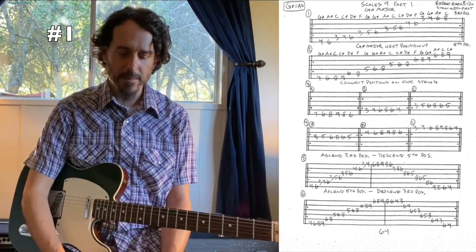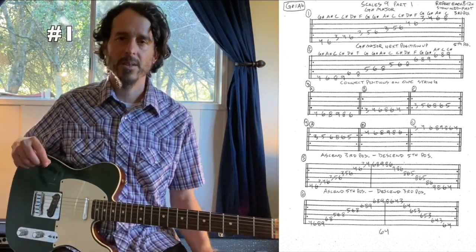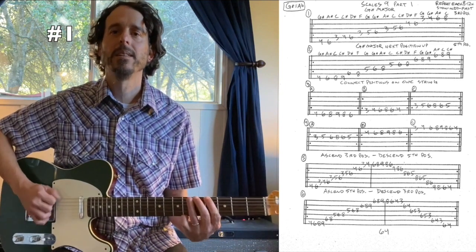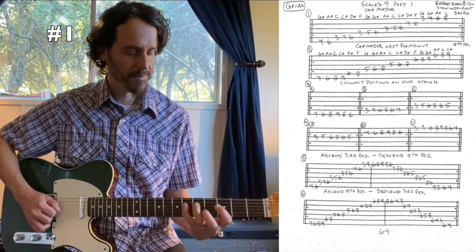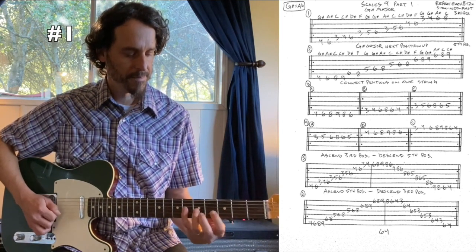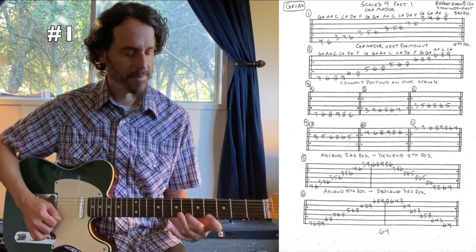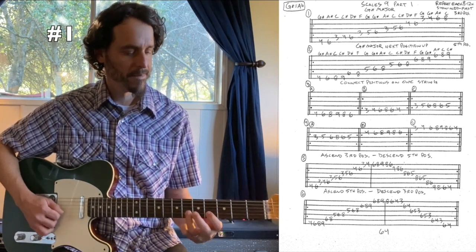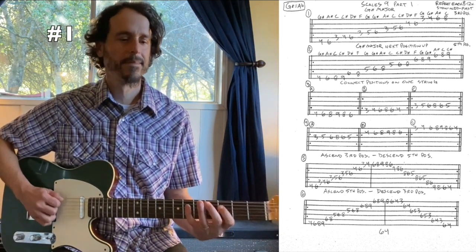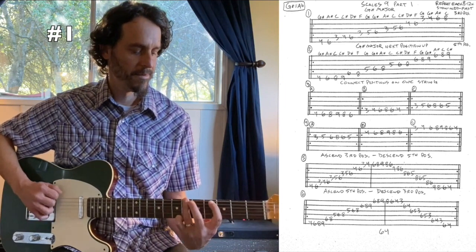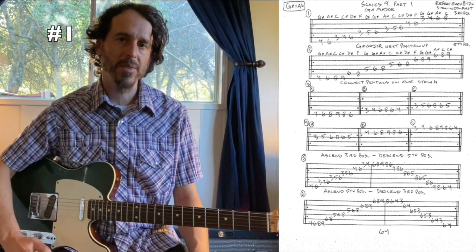Okay, for my 8th note triplets, I'm going to do this with a metronome. This will be 3 on each note. 1, 2, 3 triplet, 4 triplet. Okay, now I want to point out you can also just do 1 on each note if you'd like to.